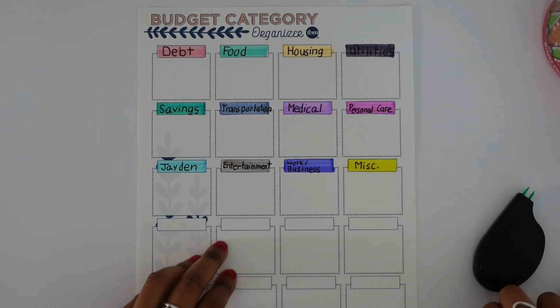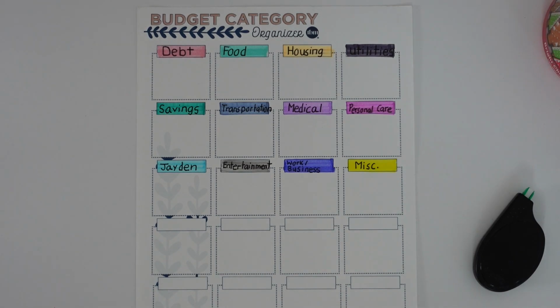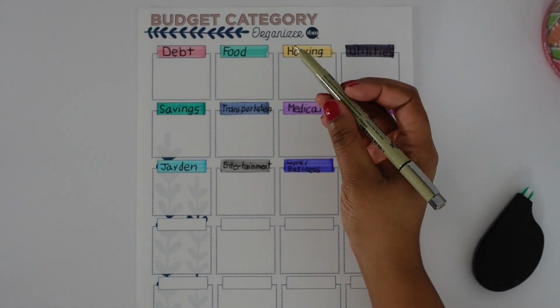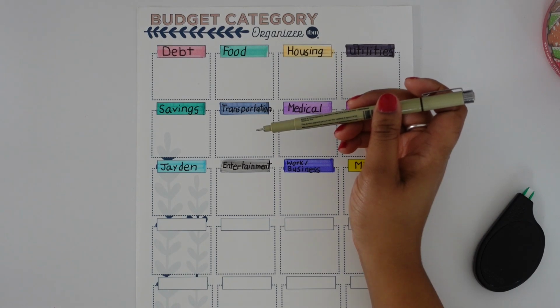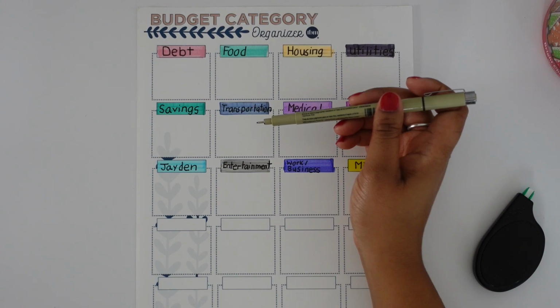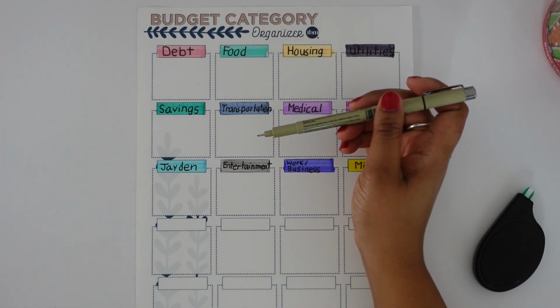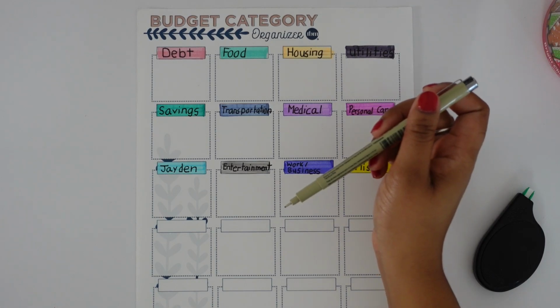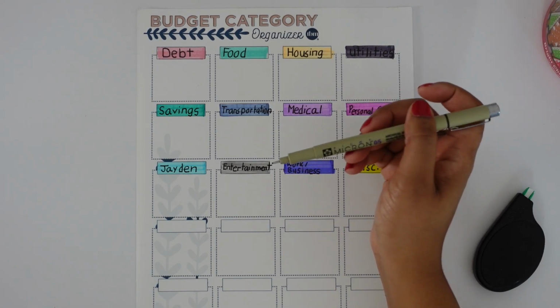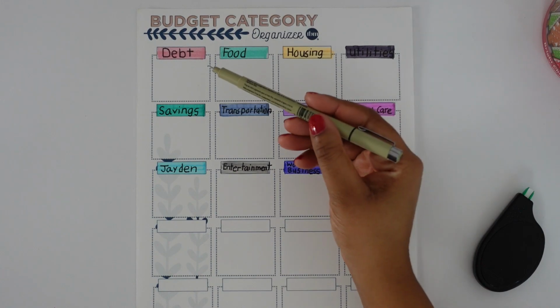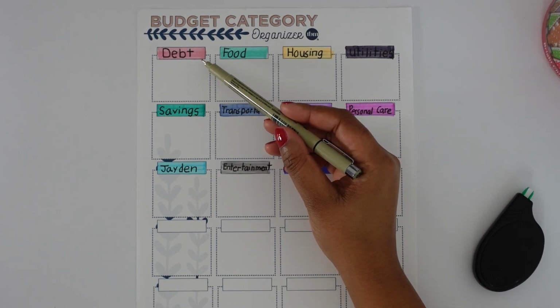So let's go ahead and fill in what our categories are going to include. Just to start this video off, I do want to let you guys know that everyone will categorize their spending differently, and your spending will be unique to you. I'm going to be sharing with you the categories that I plan to use for 2023 as a guideline or example for you. You can use some of these same categories or you can tweak it to make it fit your needs. So for me, the first category that I'm going to have is debt.